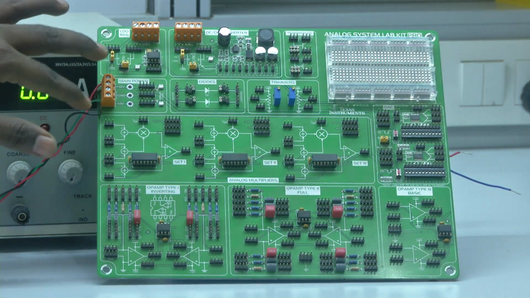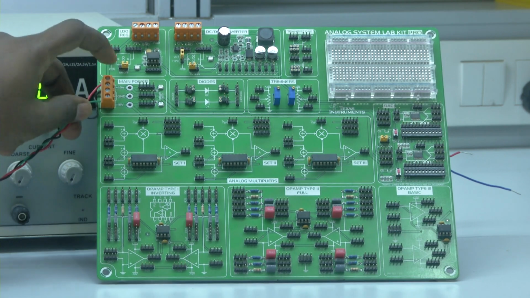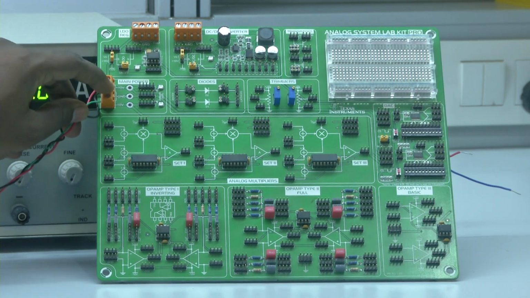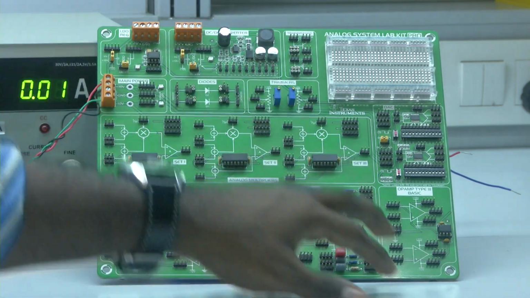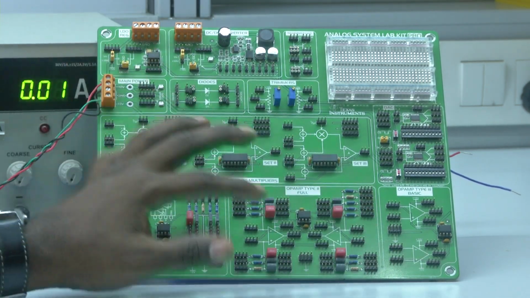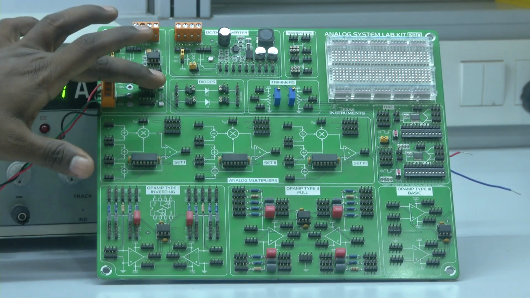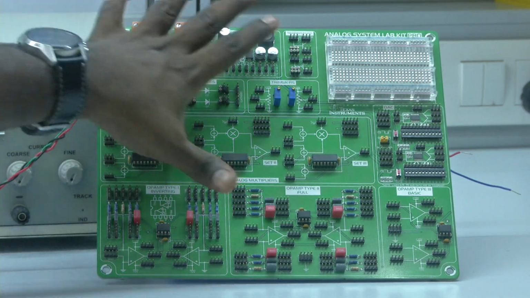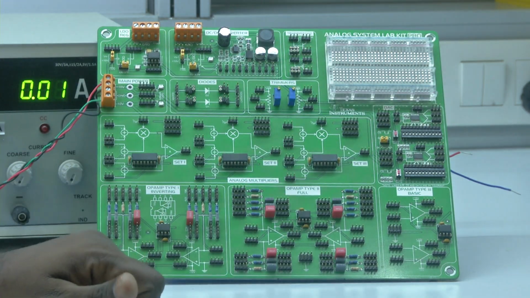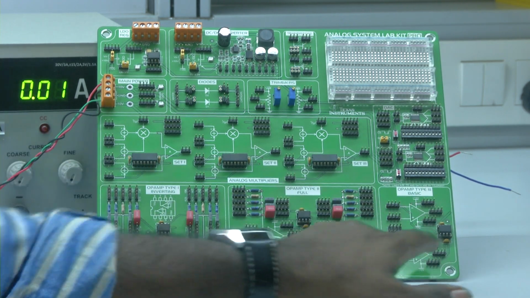Or there is also an option where, using a main power, by providing plus 10 and minus 10 on the ground, we can either access the powers using this board, or it has already been routed internally to power all the operational amplifiers as well as other circuits available on the board. In order to tap the output voltages, they have again provided banana connectors.